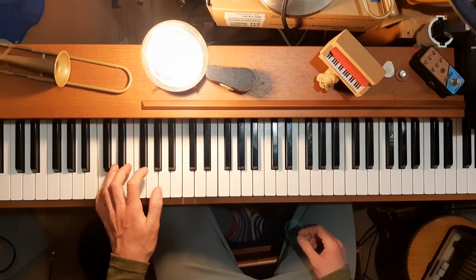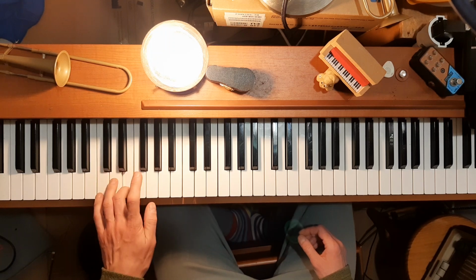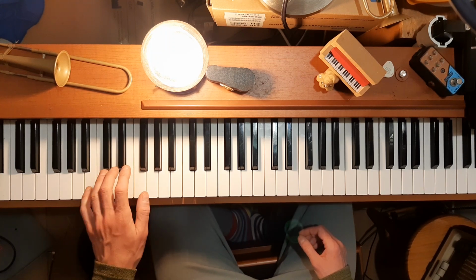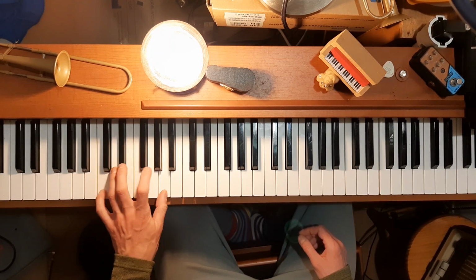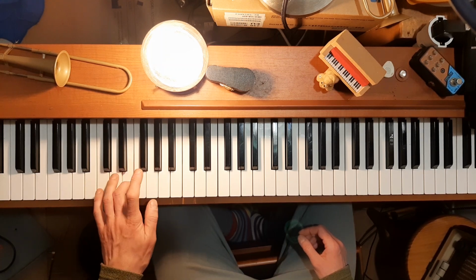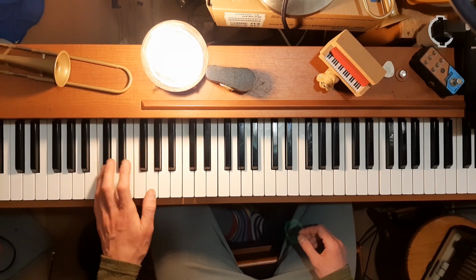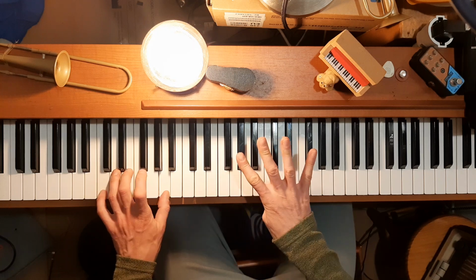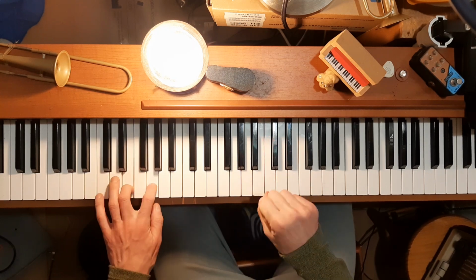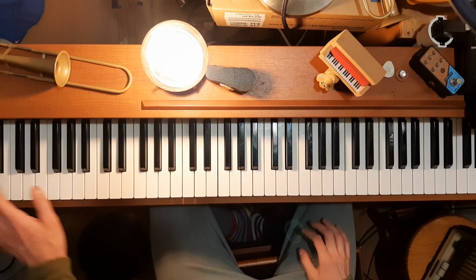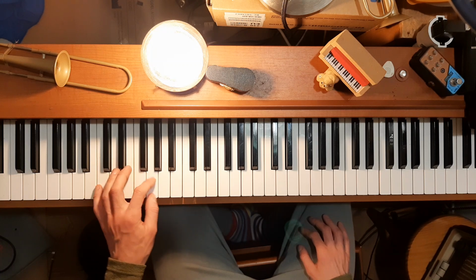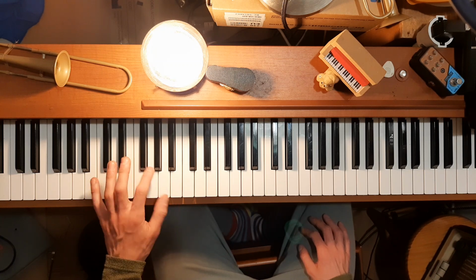So you see, I make those accents exactly with the metronome. And that makes my left hand very, very solid, like this.